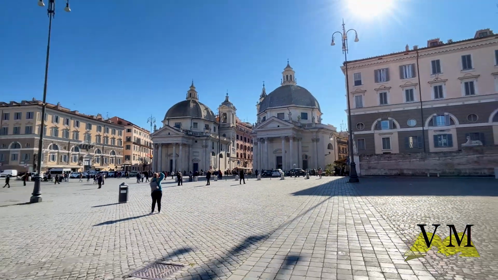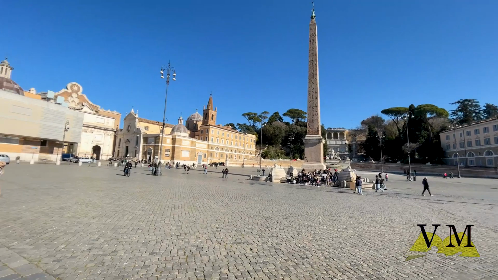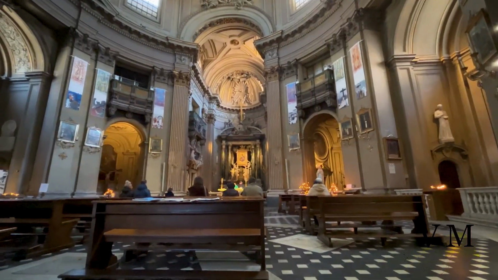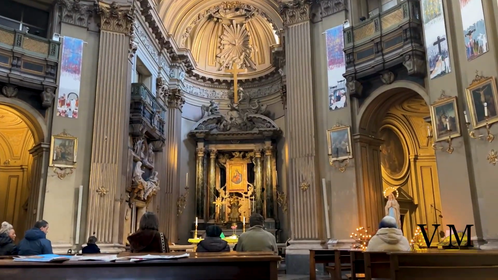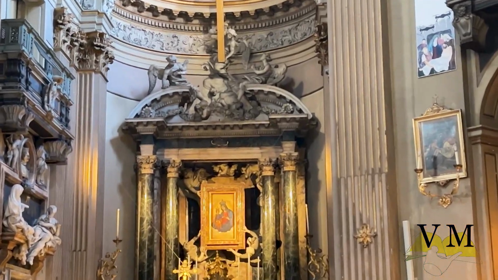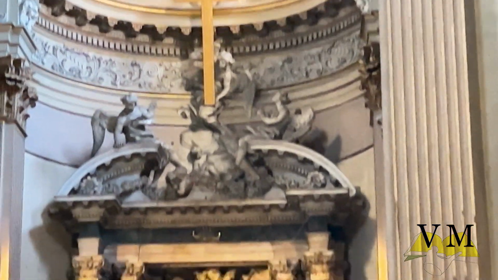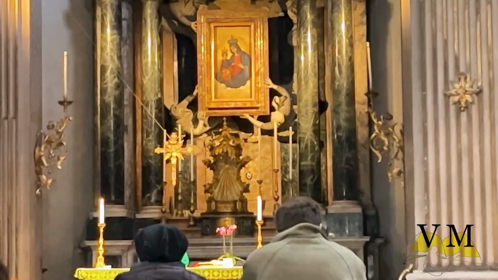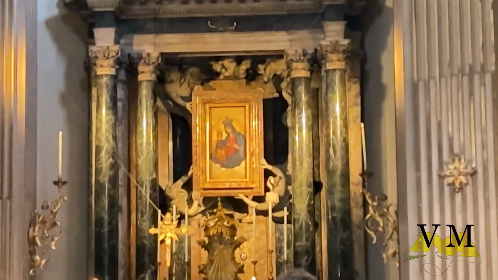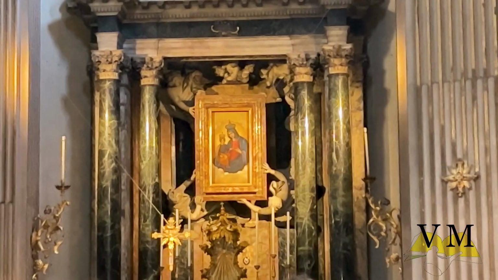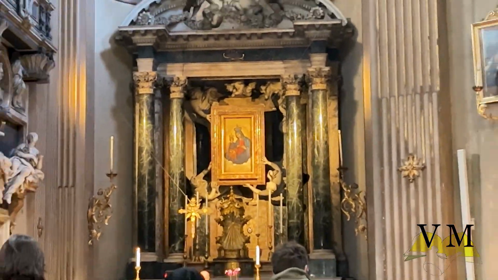The first two are separated by Santa Maria in Montesanto and the last one by Santa Maria dei Miracoli. The origin of the two churches dates from the 17th century restoration of what was the main entrance to Rome in the Middle Ages and the Renaissance, on Via Flaminia.